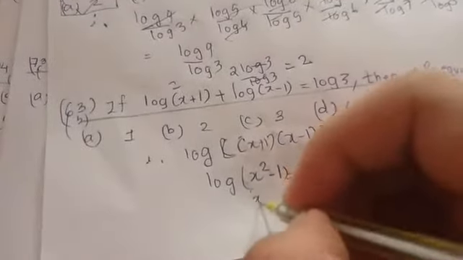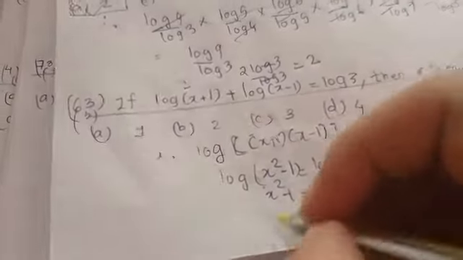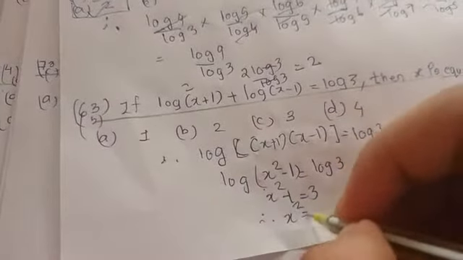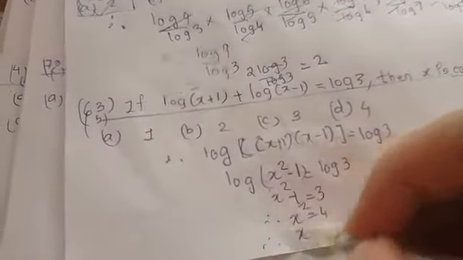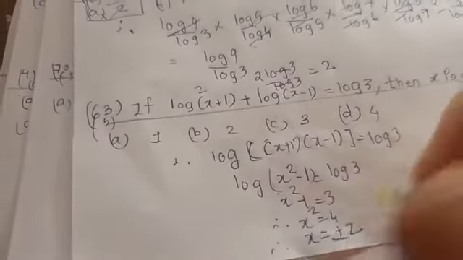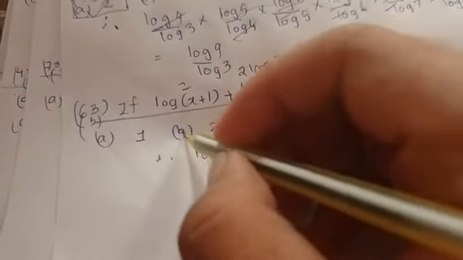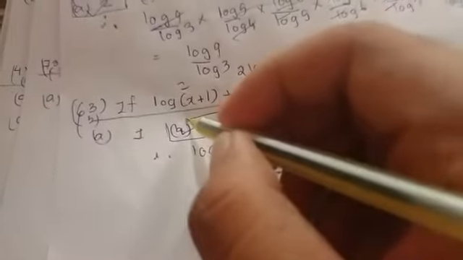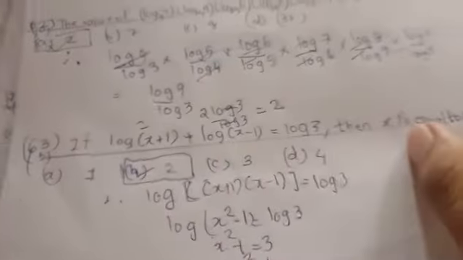This expression becomes x square minus 1 is equal to 3. Therefore, x square becomes 4, which is none other than x is equal to plus minus 2. Since in the options plus 2 is present, therefore our answer is option B, 2. So the answer of the 63rd question is option B, 2.